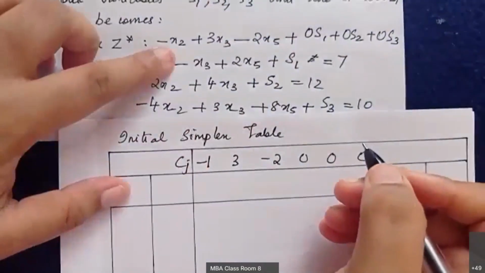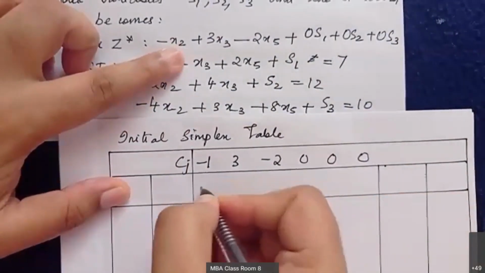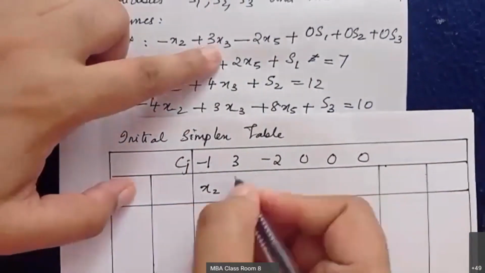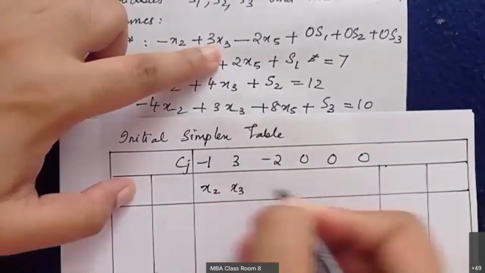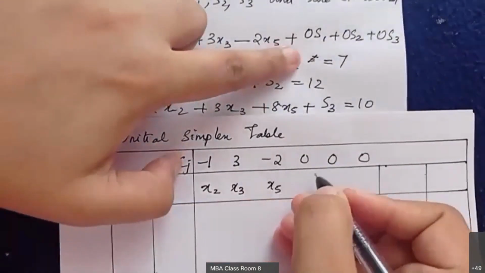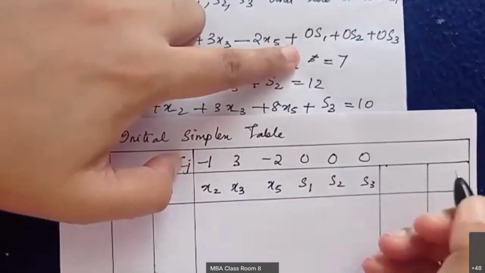Now what were the variables? For the first one it was x2. So below minus 1 I will write x2, below 3 I will write x3, and below minus 2 I will write x5. Similarly, below the 0s I will write s1, s2 and s3.